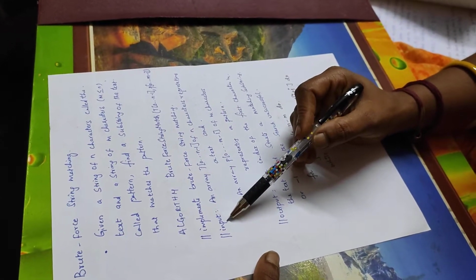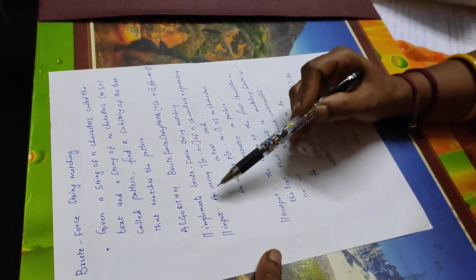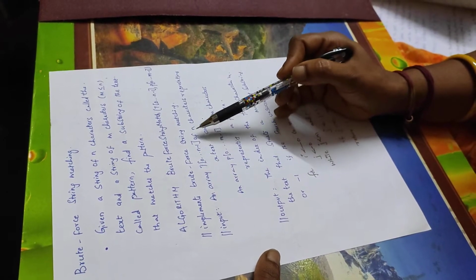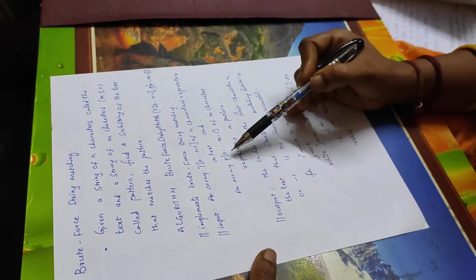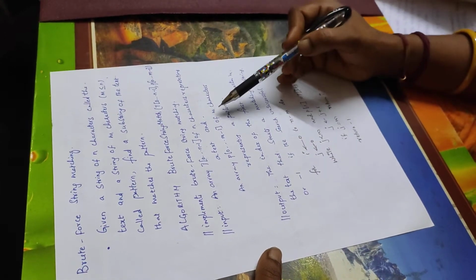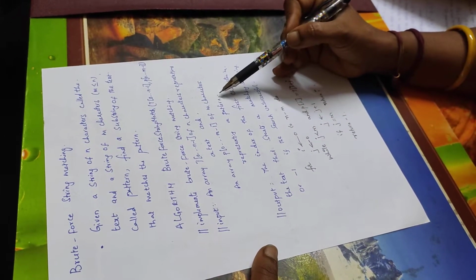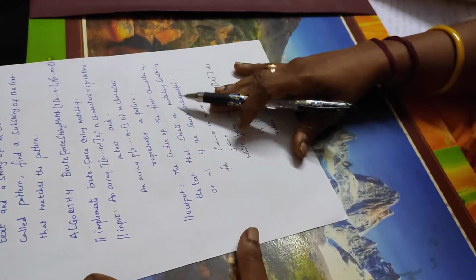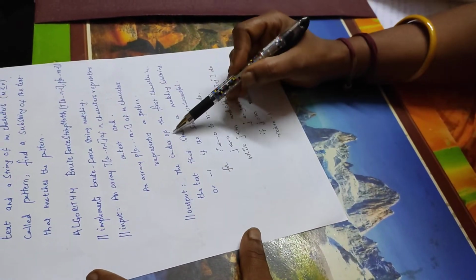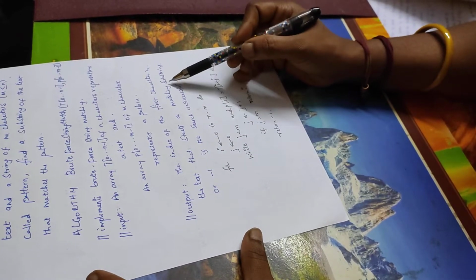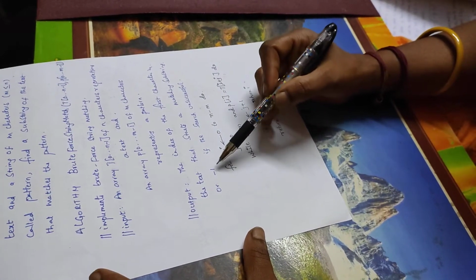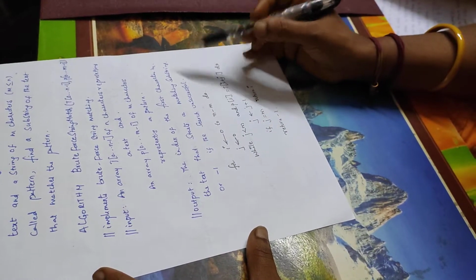The input is two arrays: an array t of 0 to n minus 1 of n characters representing the text, and an array p of 0 to m minus 1 of m characters representing the pattern. The output is the index of the first character in the text that starts the matching substring, or else it returns -1 if the search is unsuccessful.